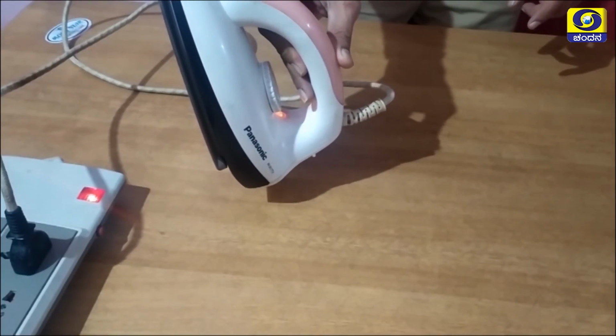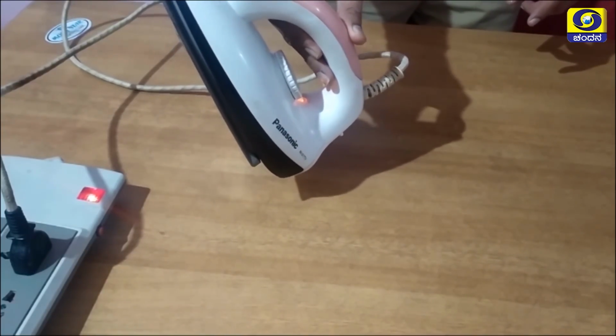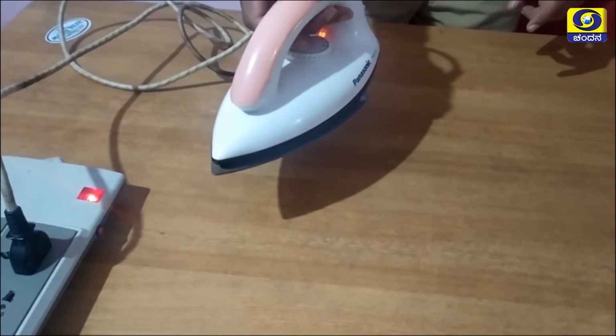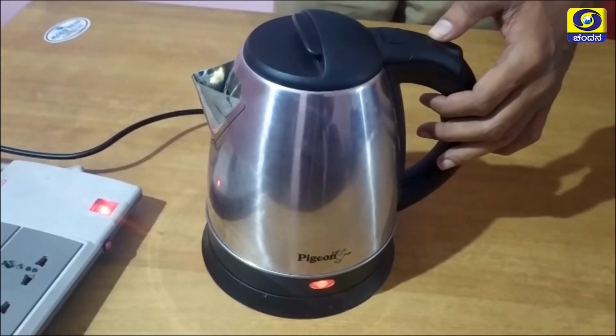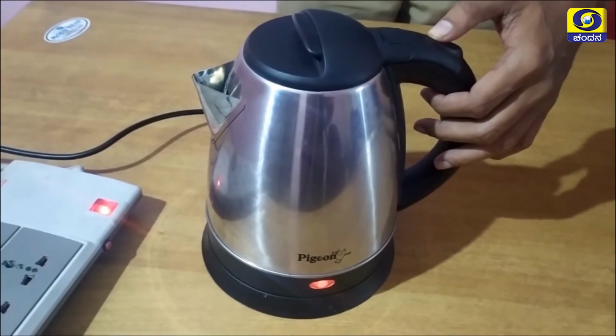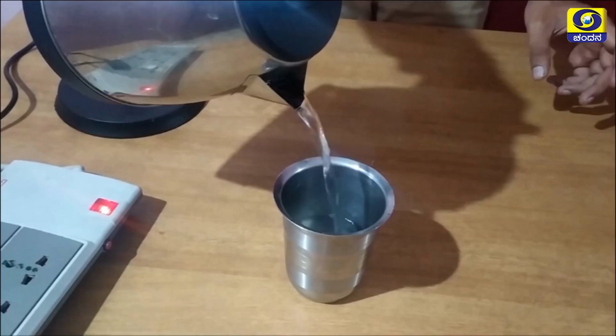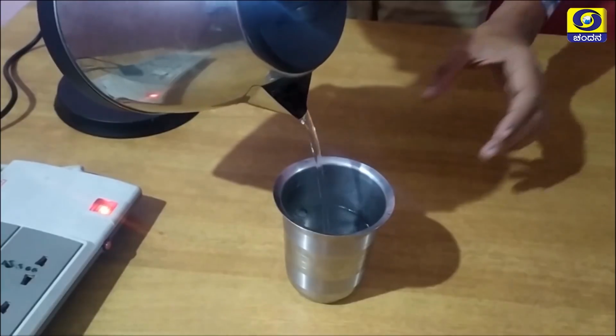This is electrical iron box. This is electric kettle. Here we pour in cold water, and by providing electricity we get hot water out of it.